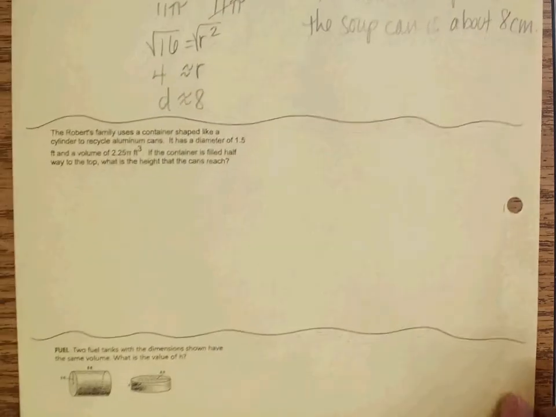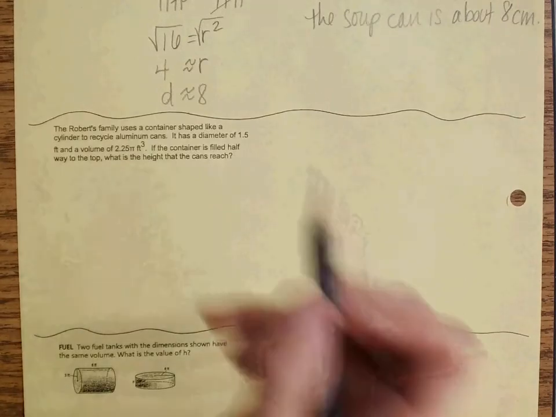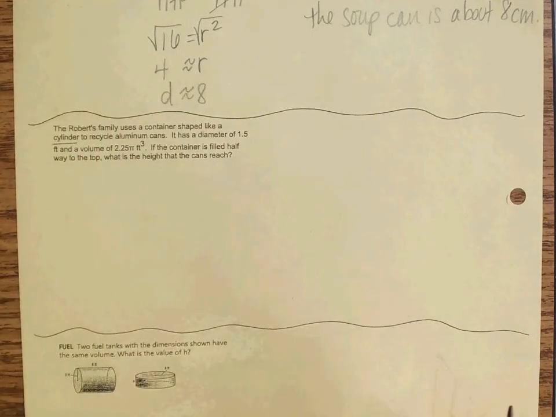Let's go ahead and work on the next one. The Roberts family uses a container shaped like a cylinder to recycle aluminum cans. Again, we're talking about a cylinder. It has a diameter of 1.5 feet and a volume of 2.25 pi feet cubed. If the container is filled halfway to the top, what is the height the cans can reach?